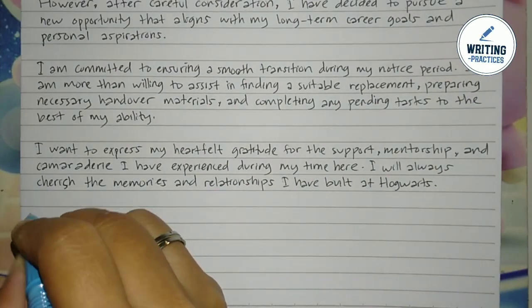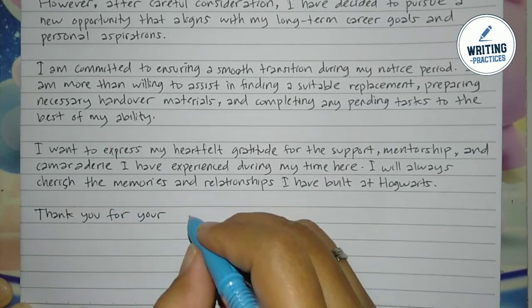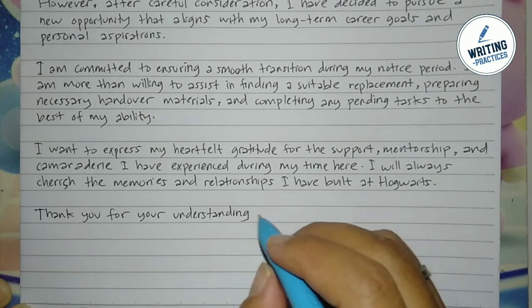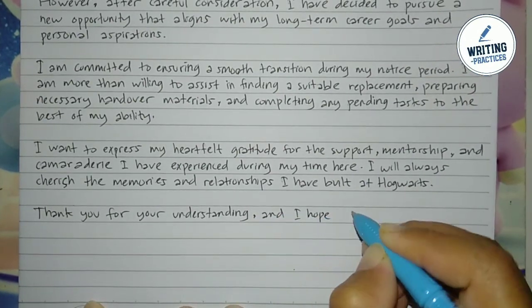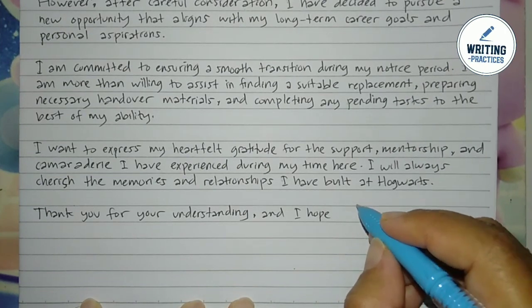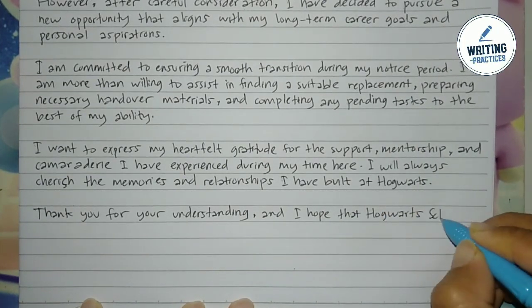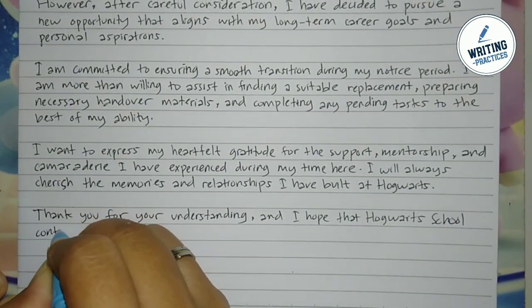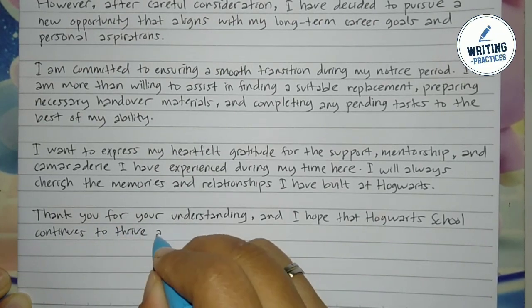In the fifth paragraph, this is for closing. Thank the recipient for their understanding. For example is, "Thank you for understanding my decision." And you can also write your hope for the school. For example is, "I hope that Hogwarts School of Witchcraft and Wizardry continues to thrive and excel in the future."